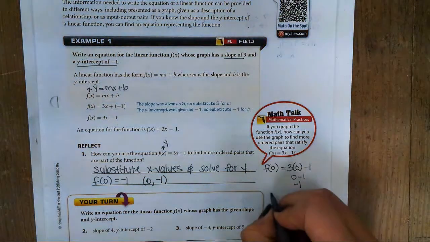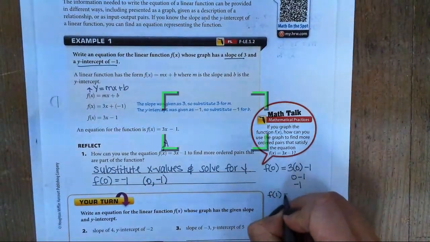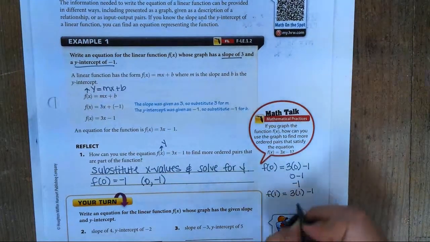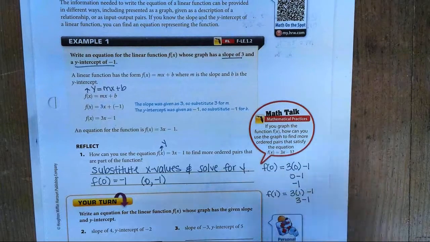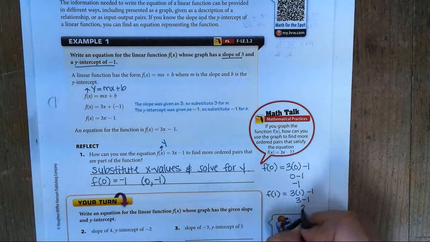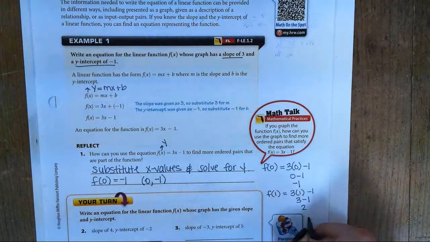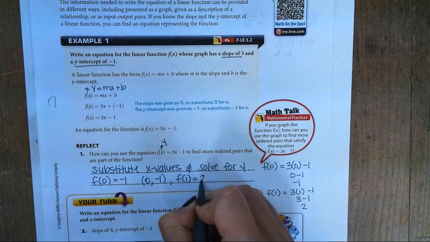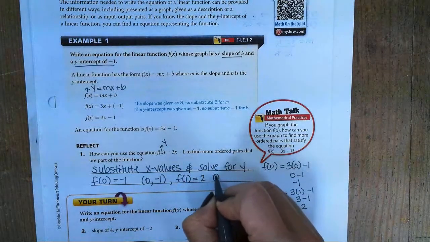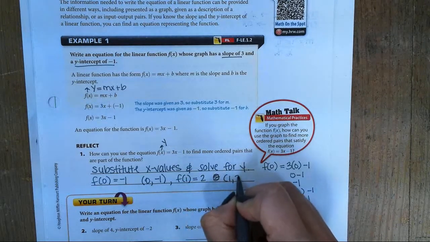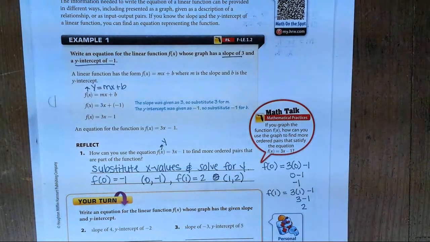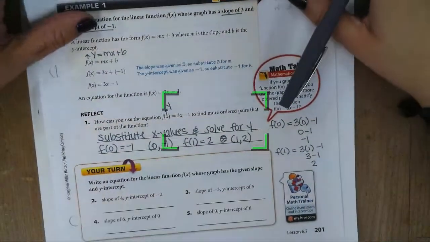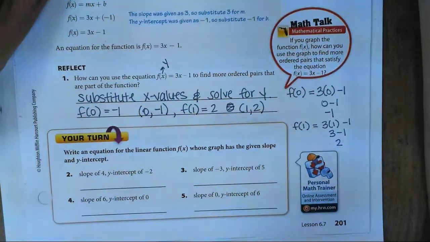And if you substitute 1 into here, then you have 3 times 1 minus 1, and 3 times 1 is 3. 3 minus 1 is 2. So f of 1 equals 2, which means that another ordered pair for this line is (1, 2). And that's basically that. So let's go ahead and do a couple of the Your Turn questions.